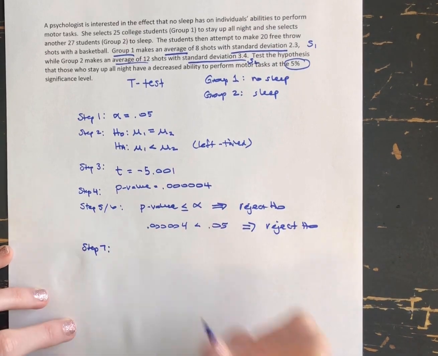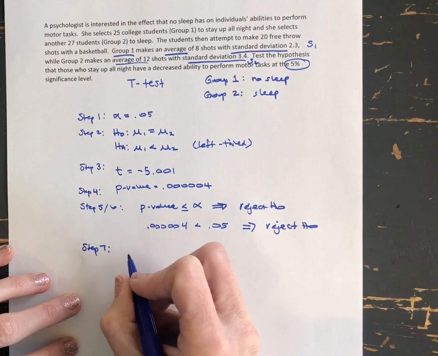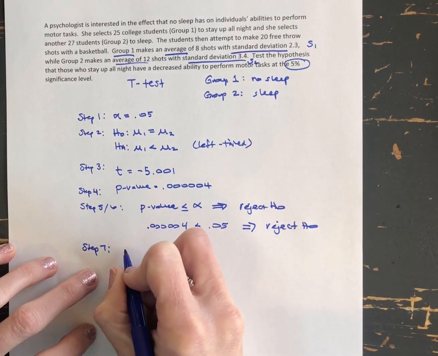And then our last step, step 7, is to make our interpretation.